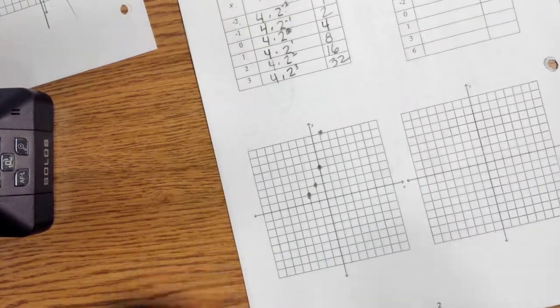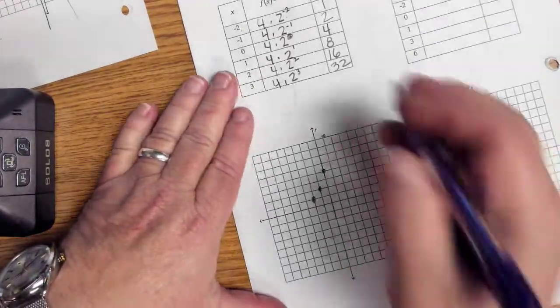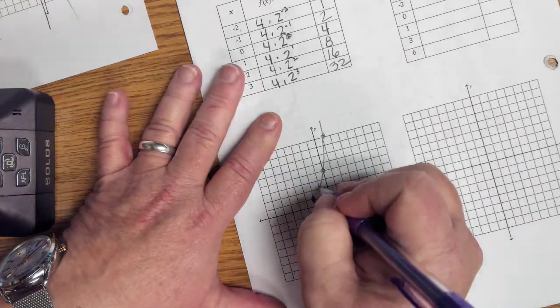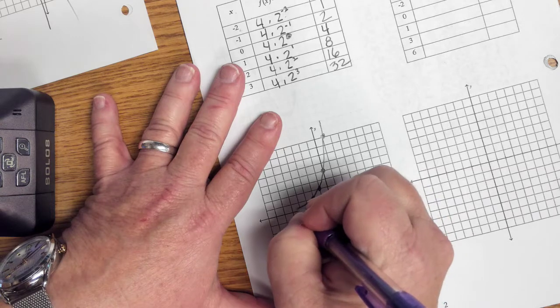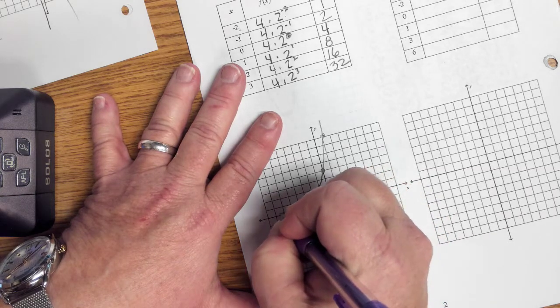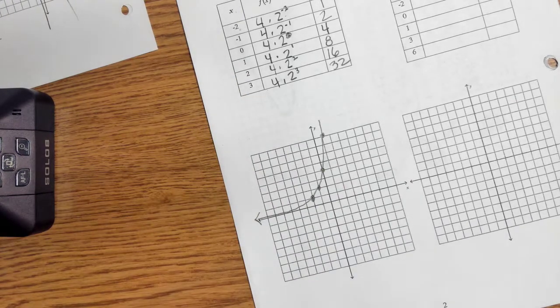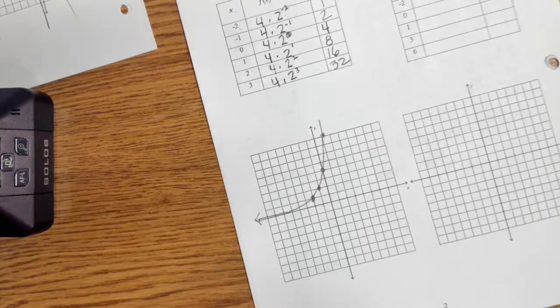And the thing about exponentials that you need to know is that this line will get as close to there as possible, but it will not cross the x-axis. You need something else in this equation in order to cross the x-axis. So it will get minutely close to the x-axis.